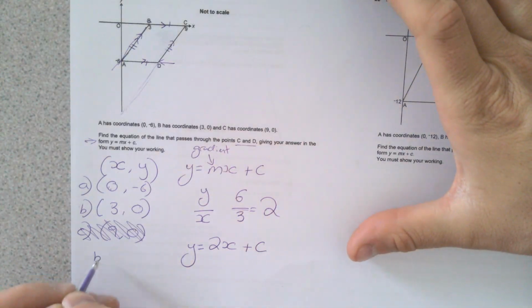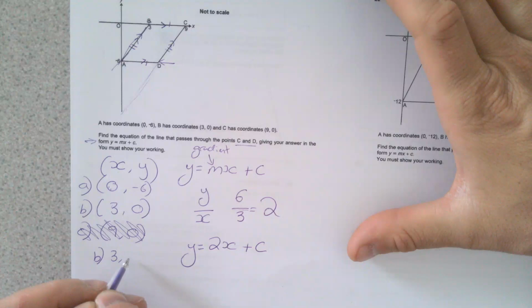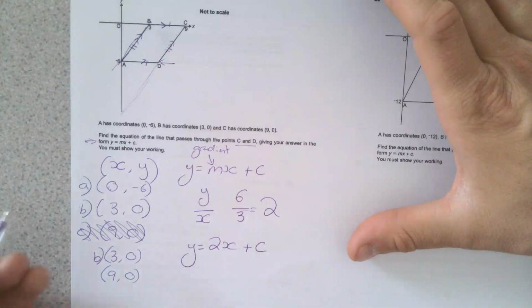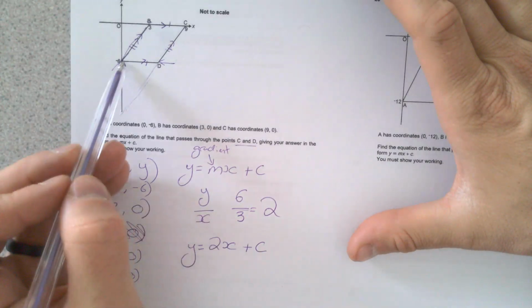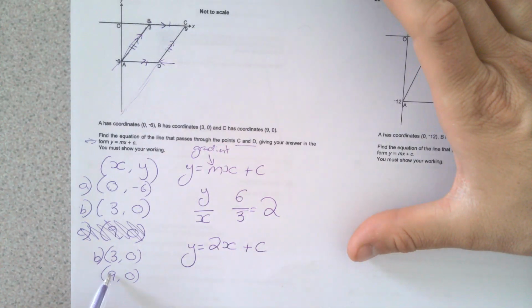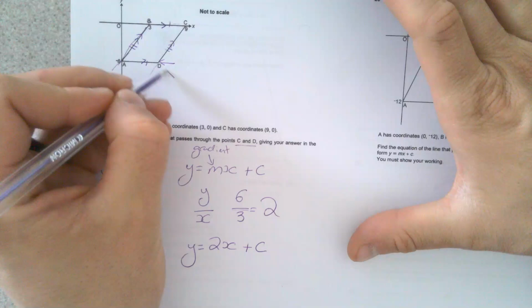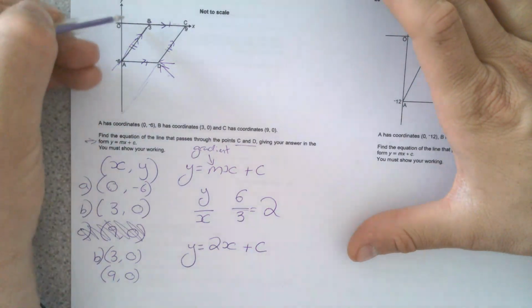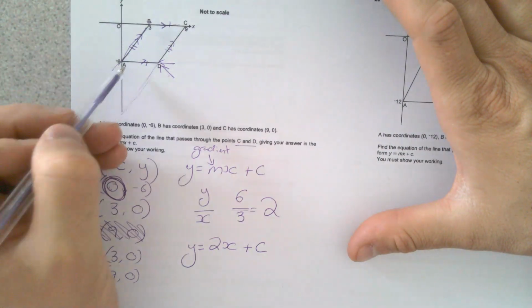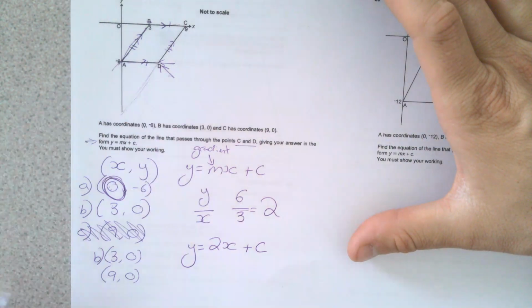So I've got B is equal to 3, 0, and then C was equal to 9, 0. Okay, so that means that I've come across a difference of 6. So what this means then is if I'm at 0 at the minute, which is this value here, I'm then coming across to a 6 there.